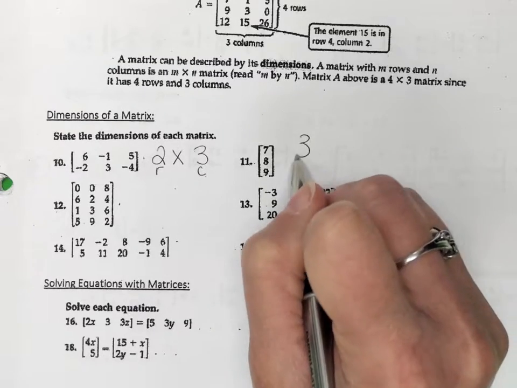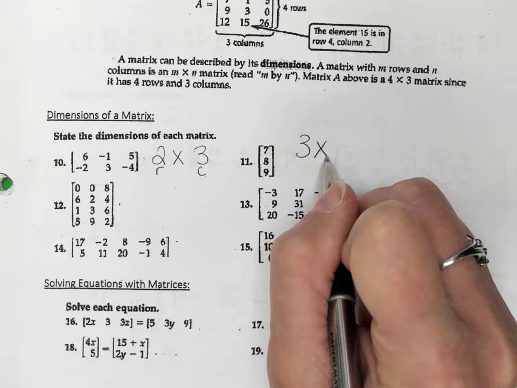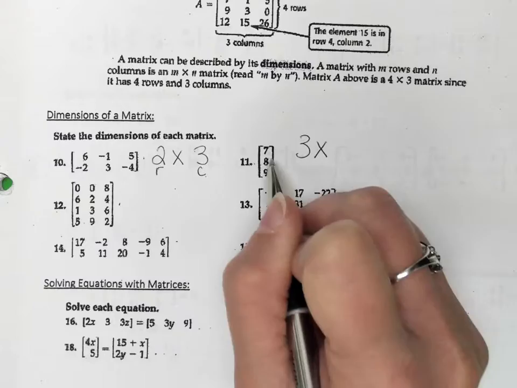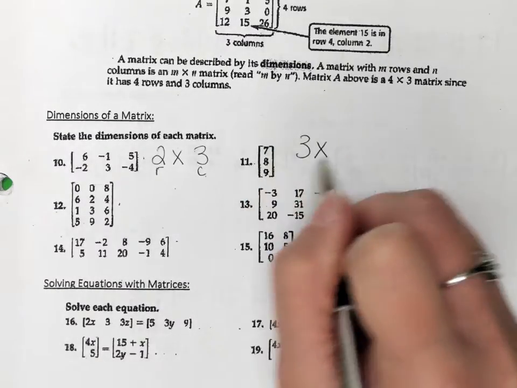Definitely 3. That's 11. Is this all you do? For this, yes. We're not done yet. So 3 by 1? Now, how? There's 3 rows because there's no other number. There's 3 rows because you go left this way. And there's 1 column.